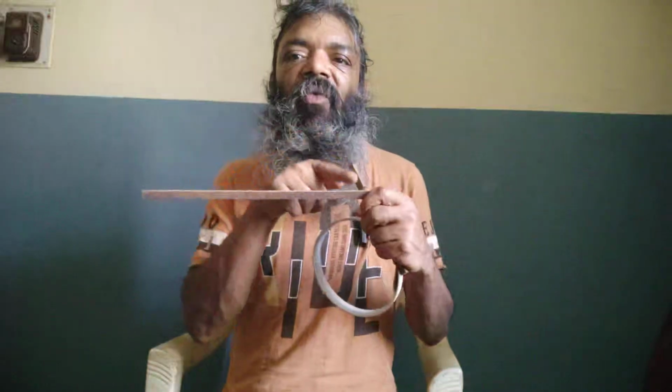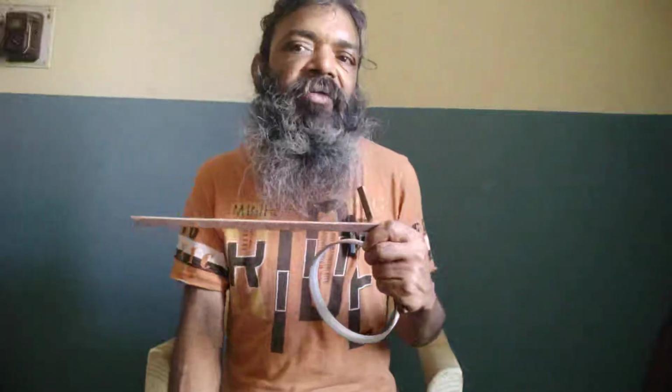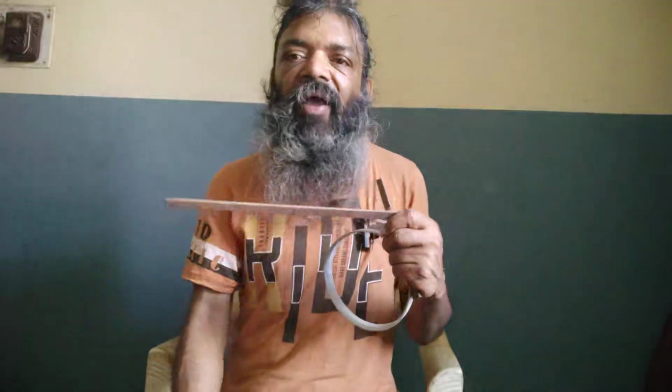We cannot multiply directly. We have to get the multiplication through calculation of the area, where the x-axis is this and the y-axis is the curve a by square root of a square minus x square. The y-axis is a curve.